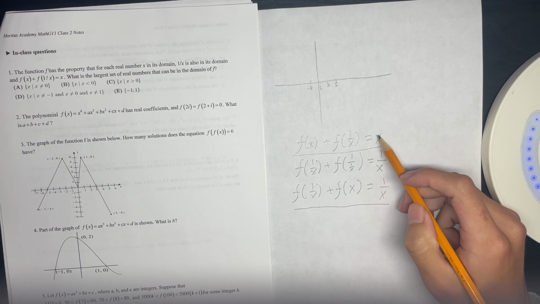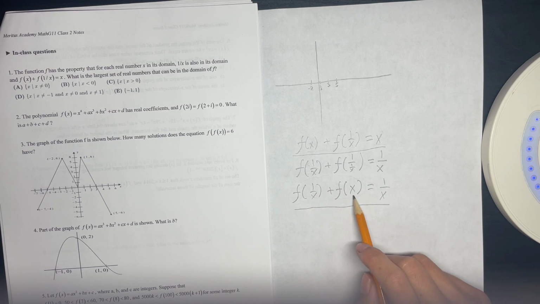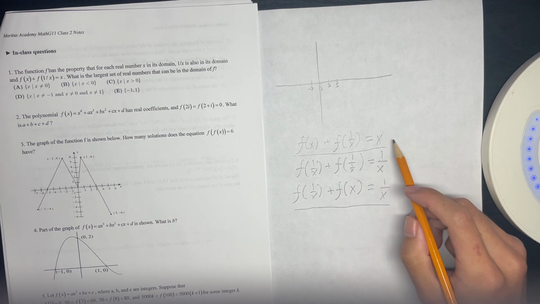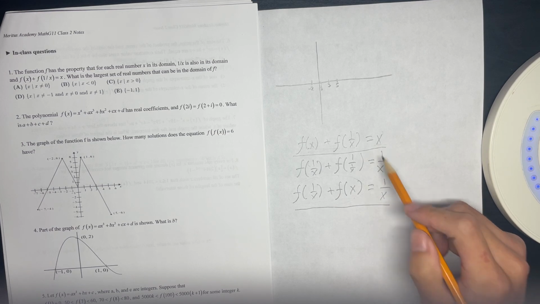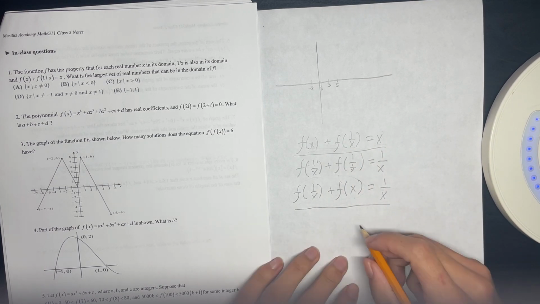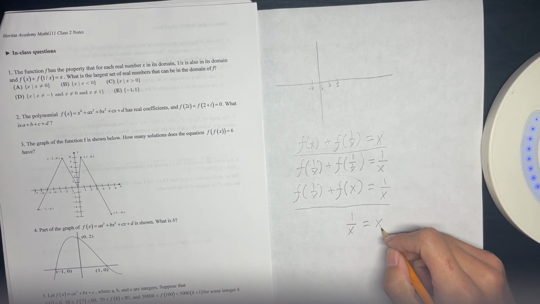So because this is equal to this, and this is equal to this, and this is equal to this, then x equals this, because these four things are the exact same value. So 1 over x equals x.